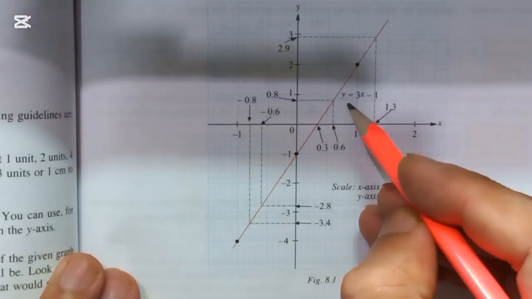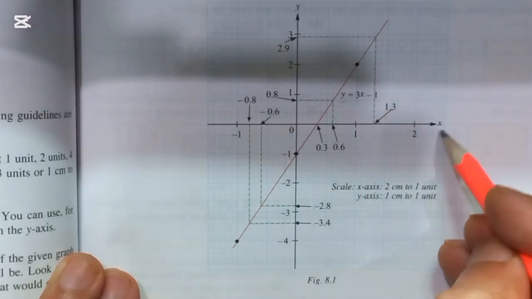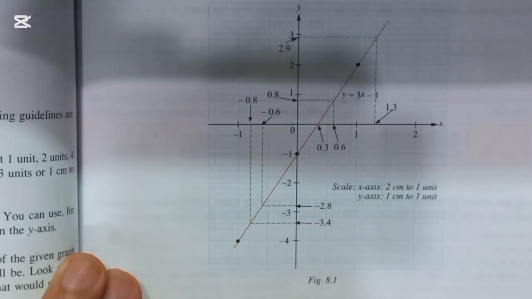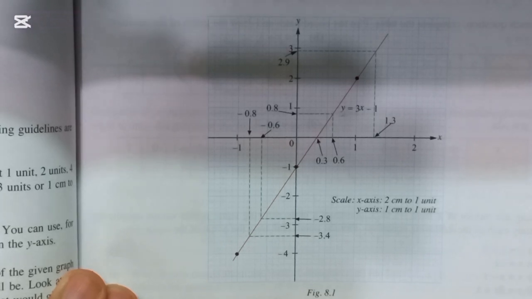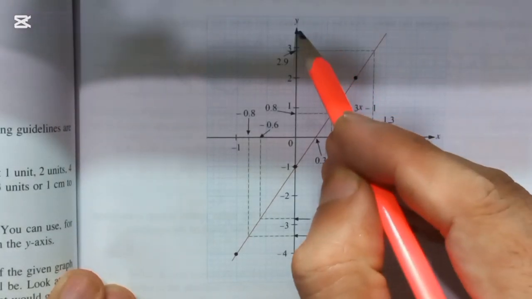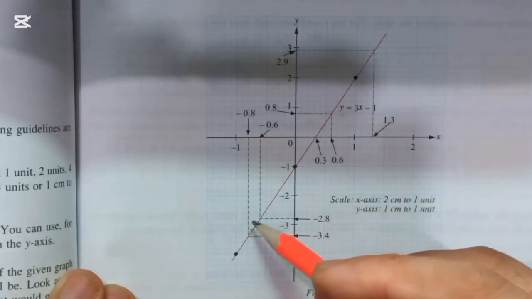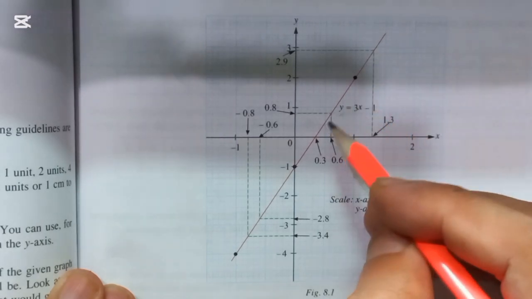So look now, you have to write this one, y is equal to 3x minus 1. This is the important thing. Here x should be written, here y should be written. Okay. So further, here y should be written, here x should be written, and the line is actually a graph of y is equal to 3x minus 1. So this thing should be written on the graph.